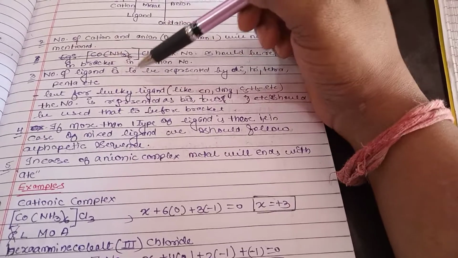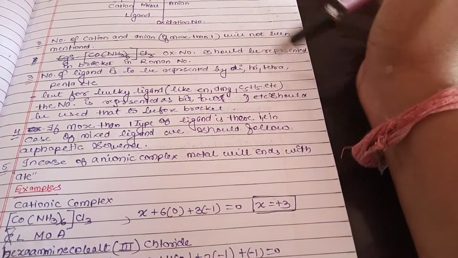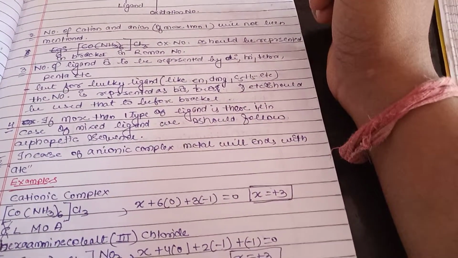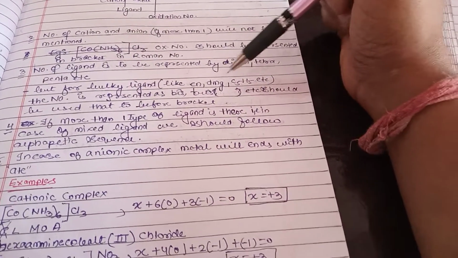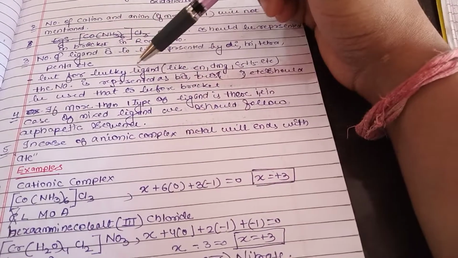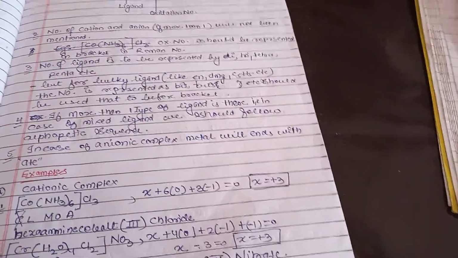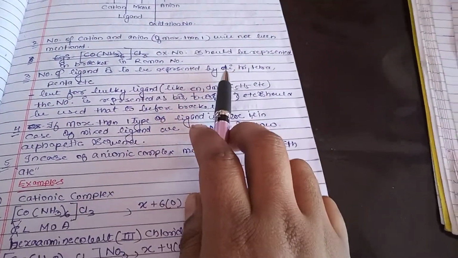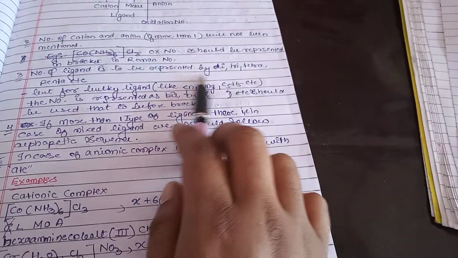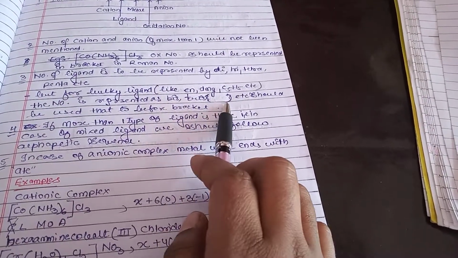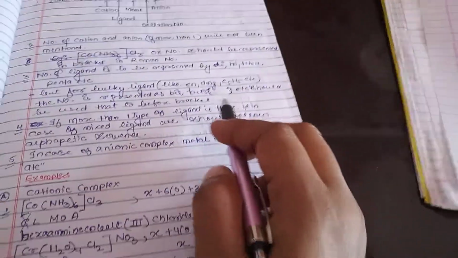Moreover, if the number of ligands is more than one, then we prefer di, tri, tetra, penta terminologies. Meanwhile, in case of bulky ligands like en, ethylene diamine, DMG, C5H5, etc., the number is represented as bis, tris, tetrakis, etc. That means if ligands are more in number, generally they are represented as di, tri, tetra, penta, etc. For a bulky ligand like this, we write bis, tris, tetrakis, etc., and that too in front of the bracket.